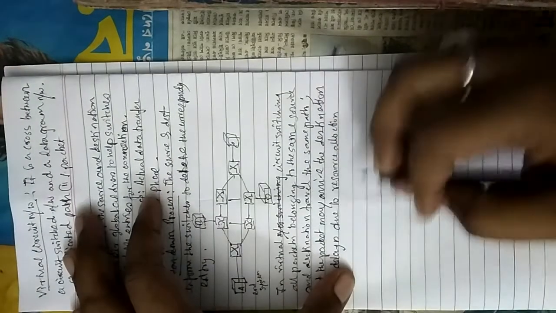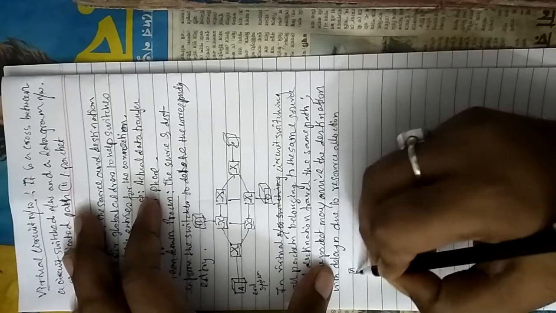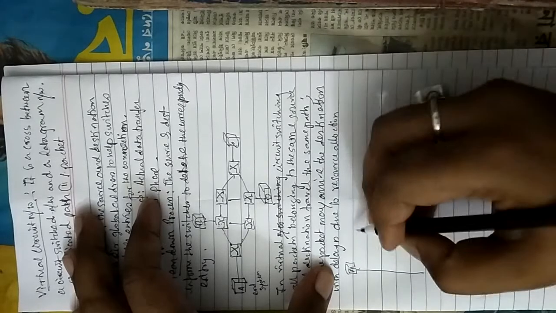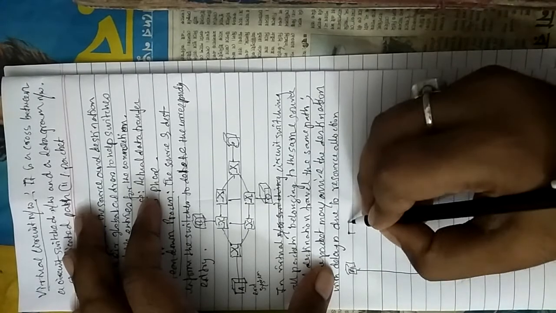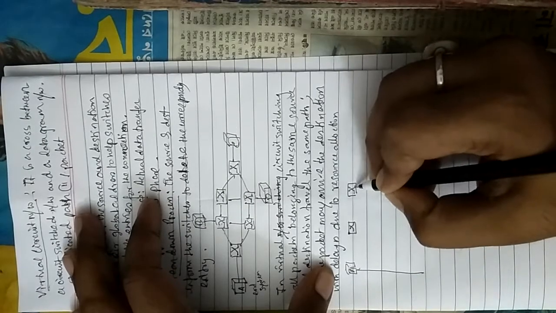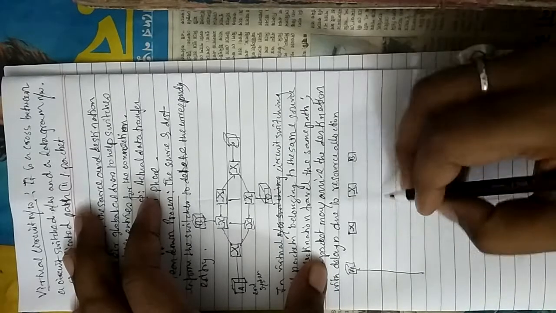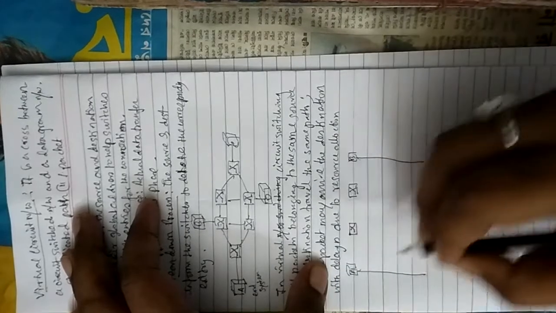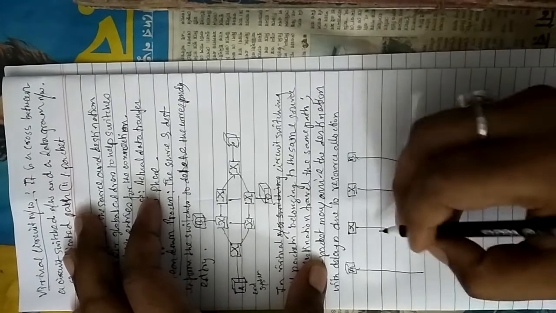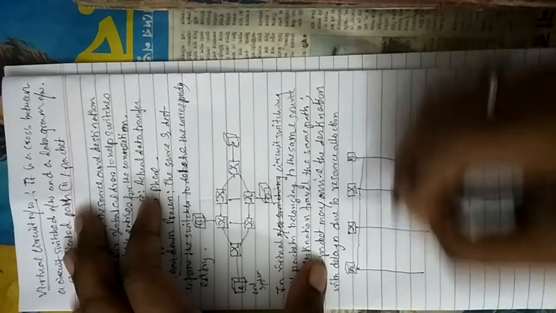Let us draw one time diagram. Suppose this is A, suppose this is one switch, another switch, and this is B. These are the timelines. Initially this is the setup phase.